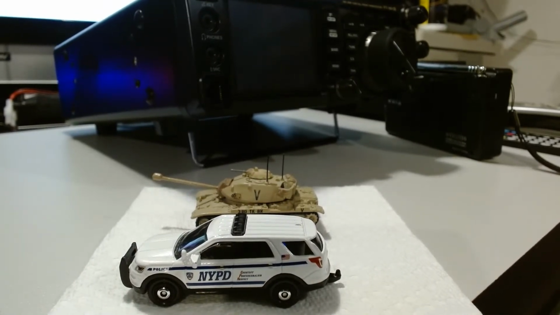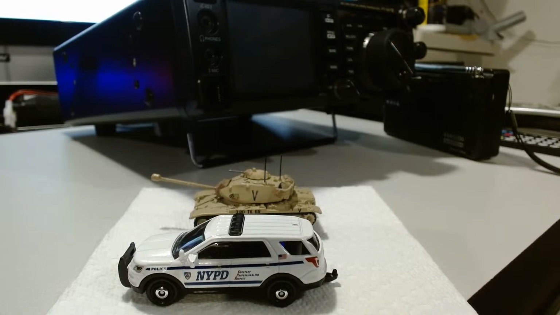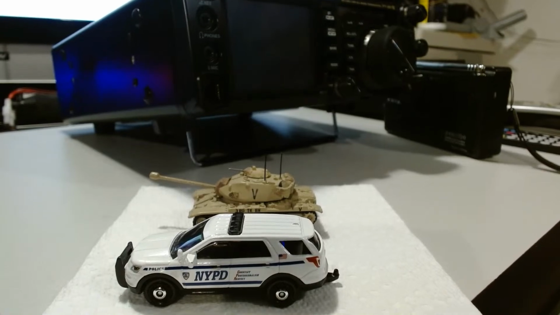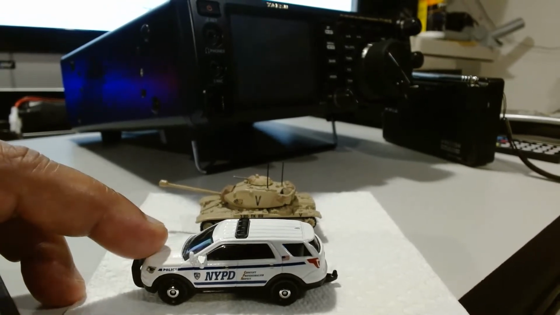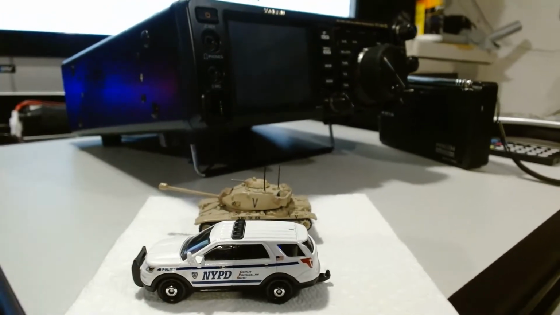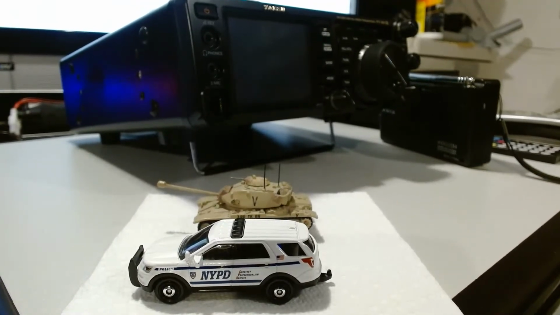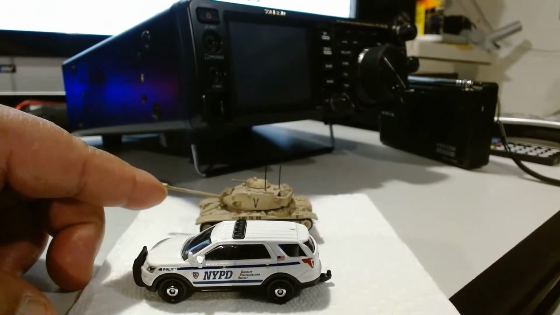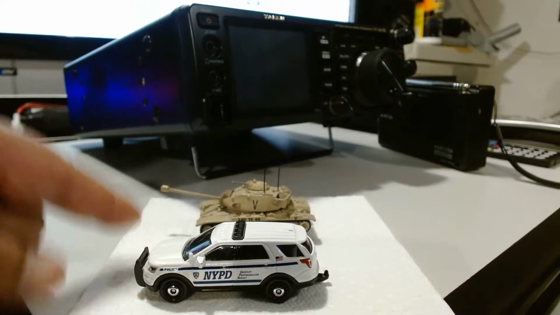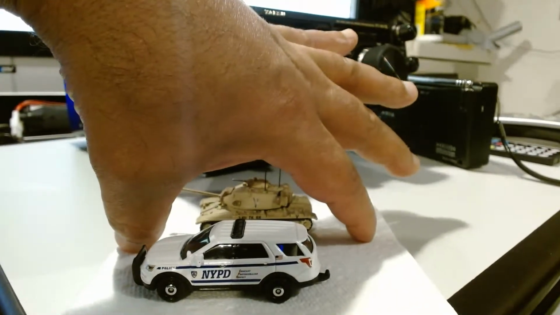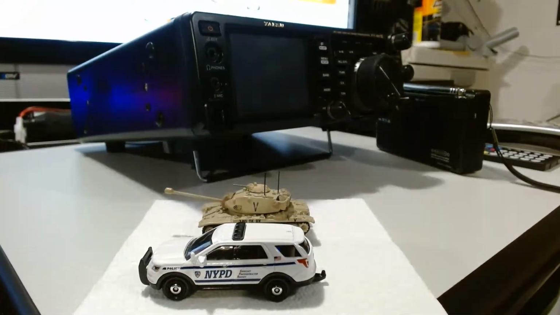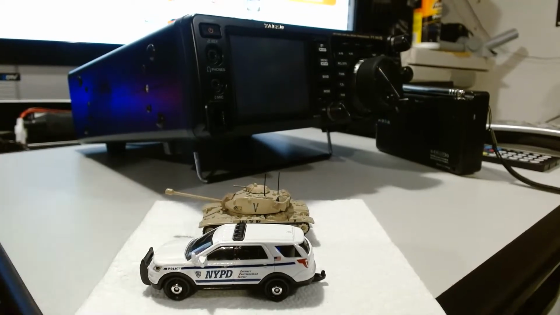And I'll give you a couple more seconds. It's pretty obvious that the answer is going to be no, because this is 1/87 scale. That tank has to be at least maybe 1/100 scale. If that tank were a 1/87 scale tank, it would be a lot bigger. It would be a much bigger tank in proportion to this one. Okay.